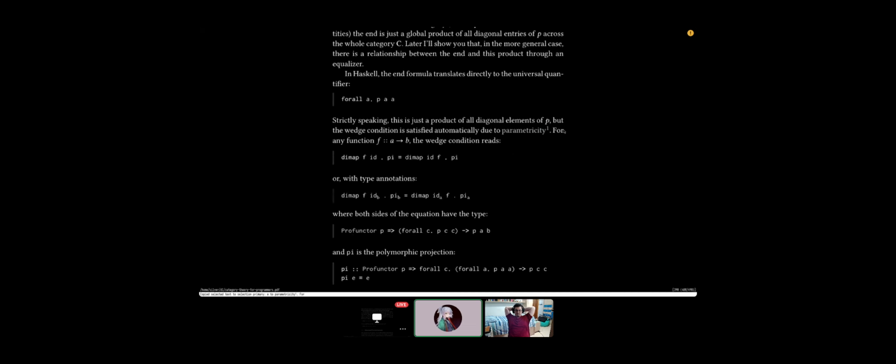This is being milked a lot since the beginning of the book. Like, every time, parametricity makes things... I'm not sure if you know this, but a lot of conditions that you would have to establish are satisfied automatically. It's just crazy.